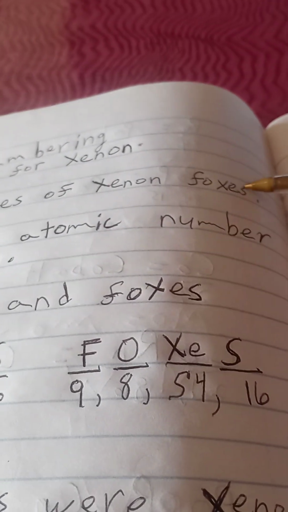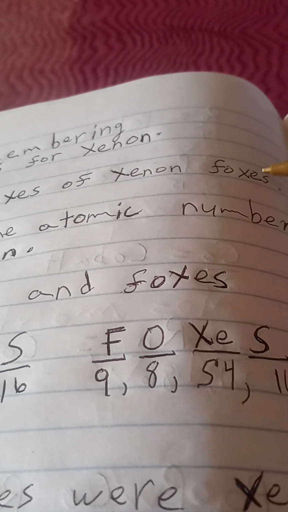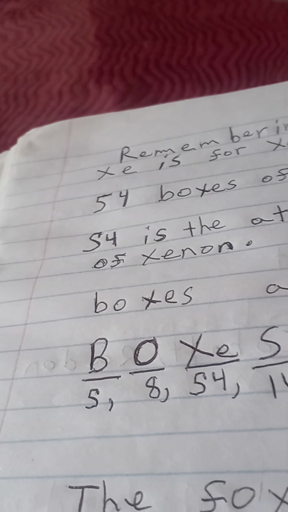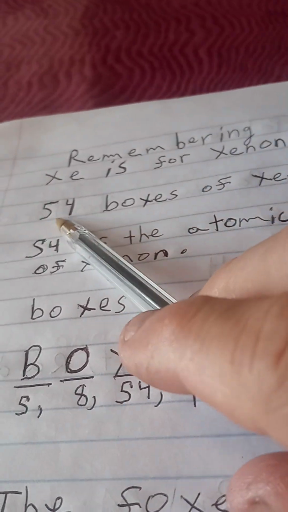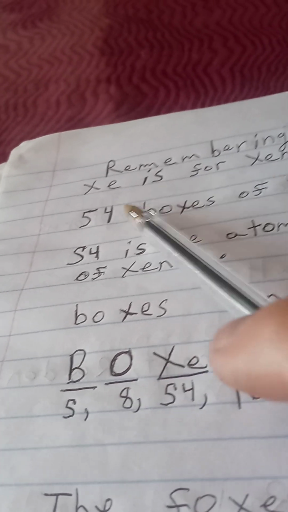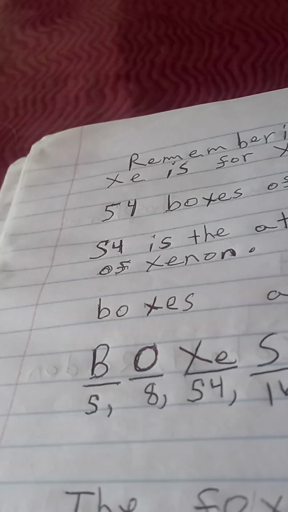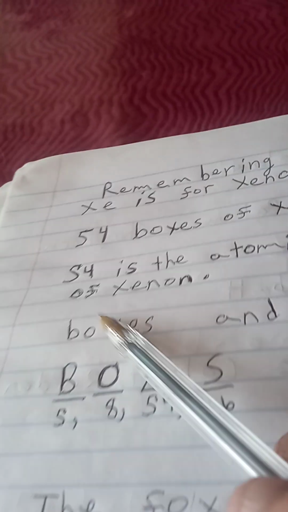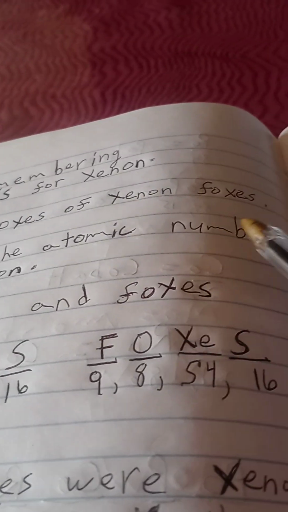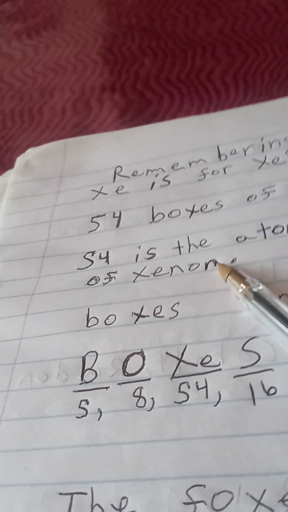What kind of fox do you find in the box? You find xenon foxes. 54 is the atomic number of xenon, or capital X and small e. Here it is again, 54, 5 and 4. 54 is the atomic number of xenon.